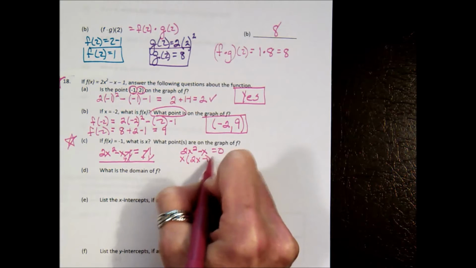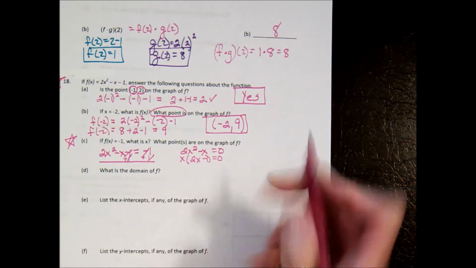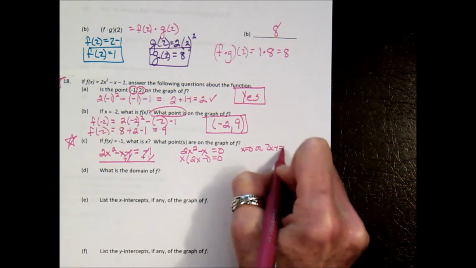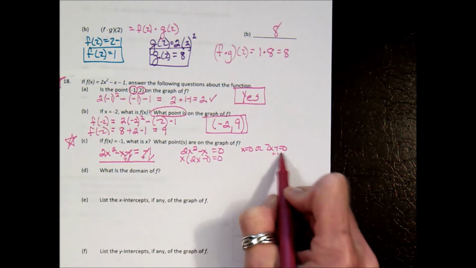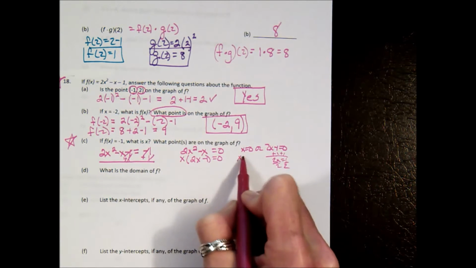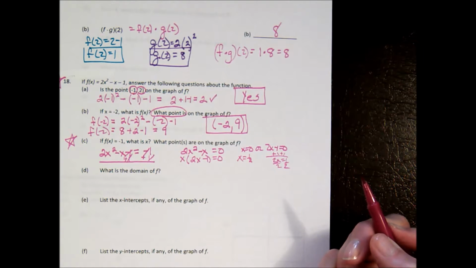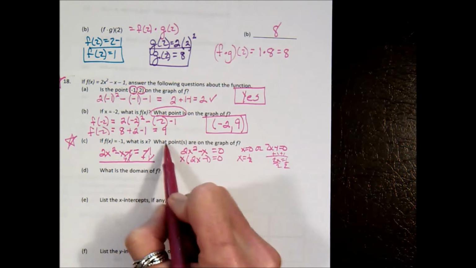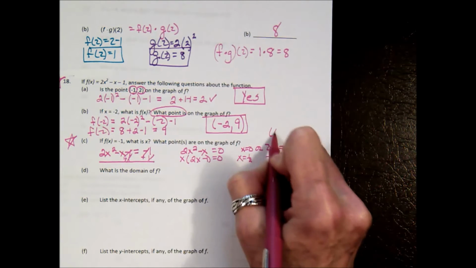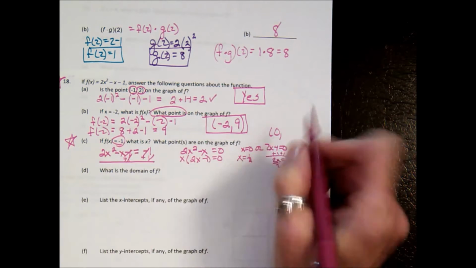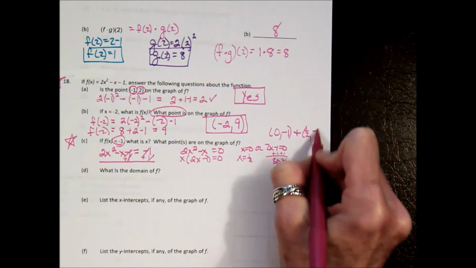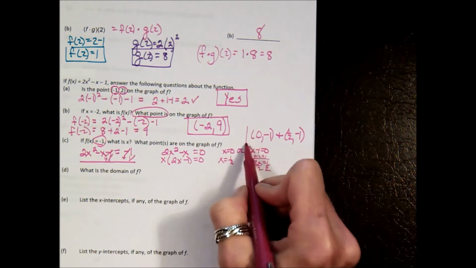I'm going to use the zero factor property, either x equals 0 or 2x minus 1 equals 0. Solve that by adding a 1 and then dividing by 2, and I get x equals 0 or x equals 1/2. Now you're not finished because it says what points are on the graph. Well, here's the points. X is 0, y is negative 1, and x is 1/2, y is negative 1. So those are the 2 points that are also on the graph.